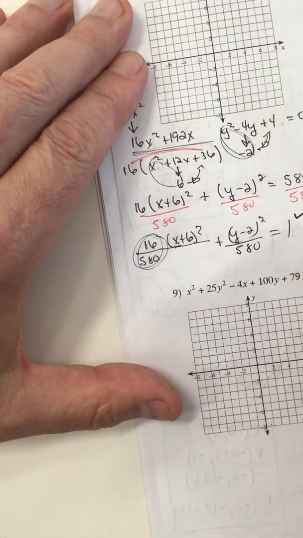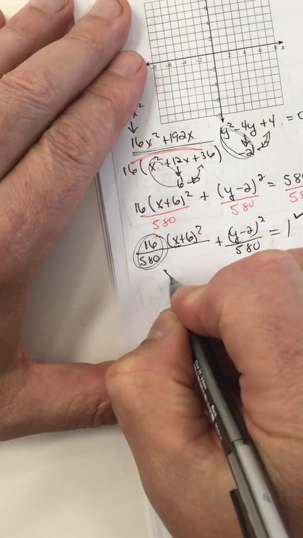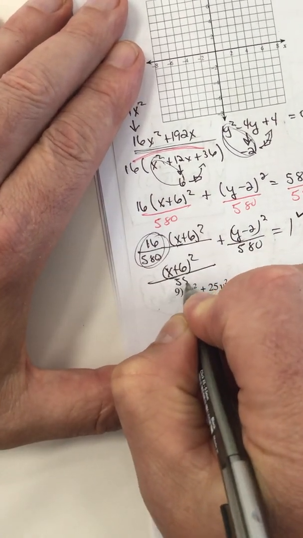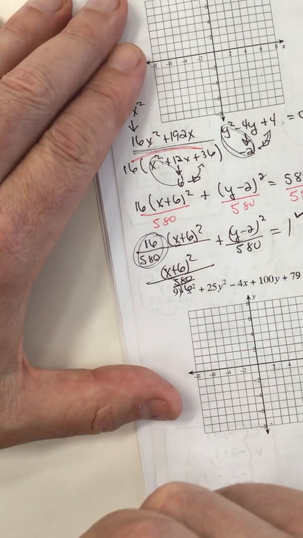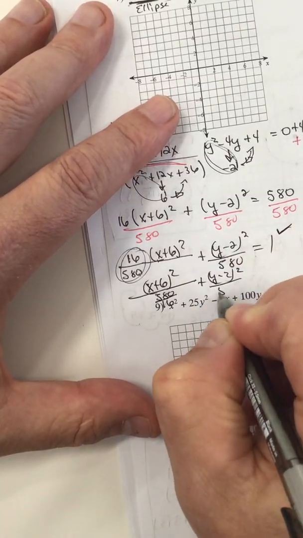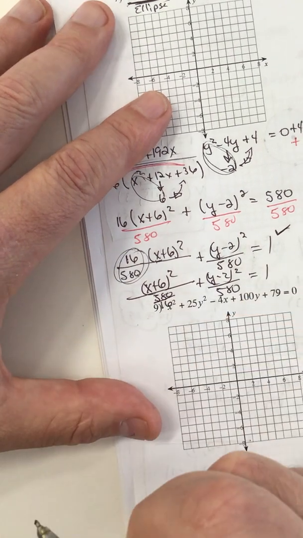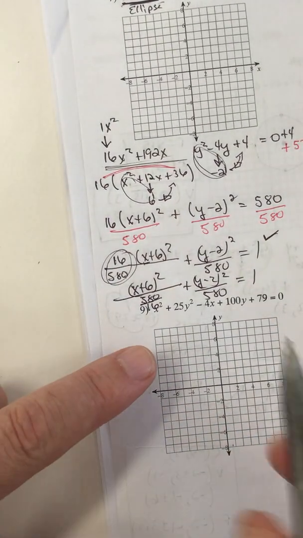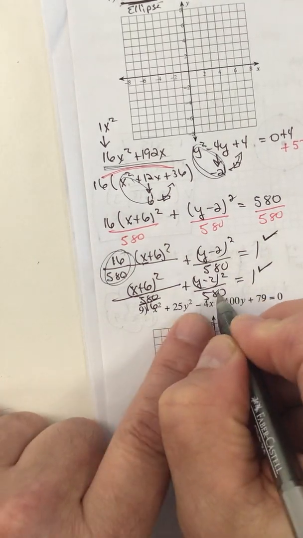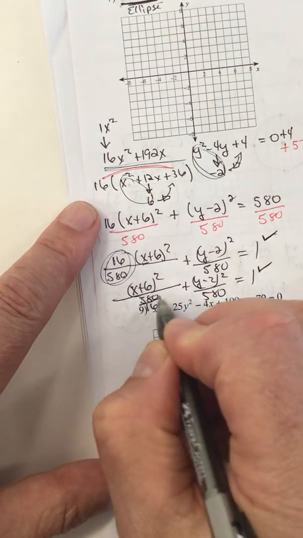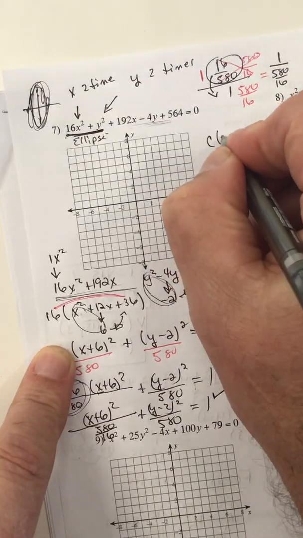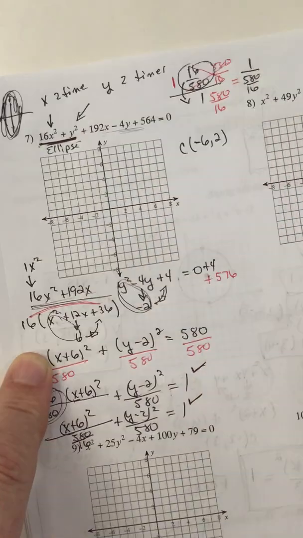So what we end up with here is x plus 6 all squared over 580/16 plus y minus 2 all squared over 580 equals 1. Now we have it in the correct format. That is the format of a circle, of an ellipse. It equals 1, and all of the radius is in the denominator. So there's the center, -6, 2. So I've got a center of -6, 2.